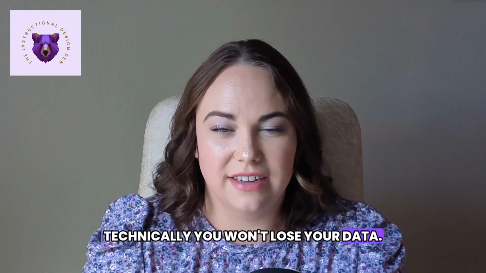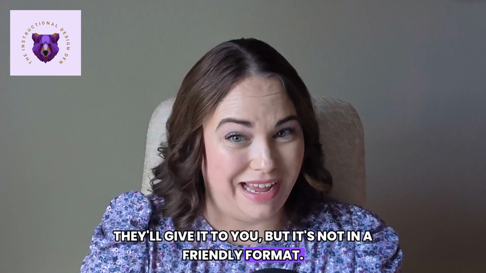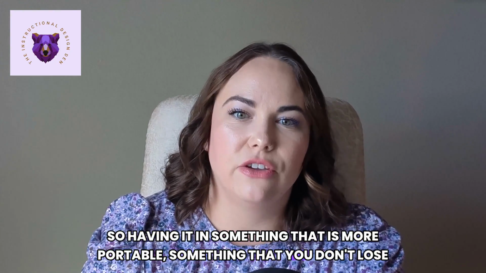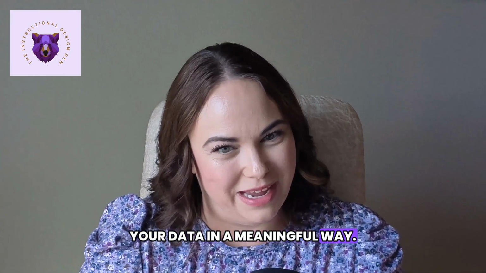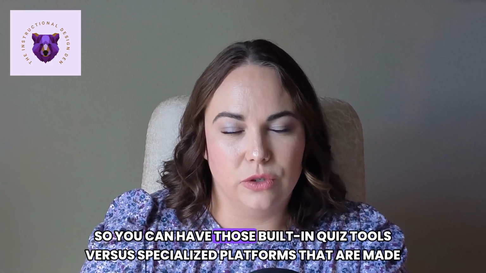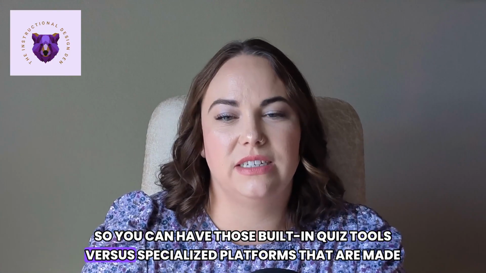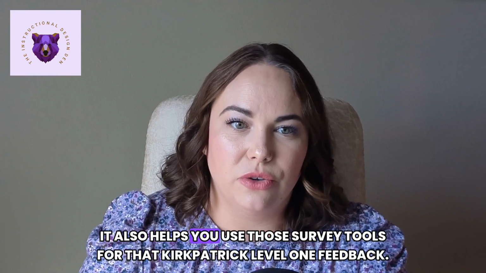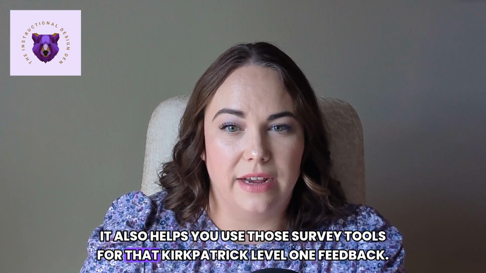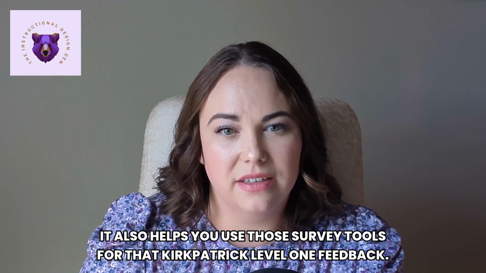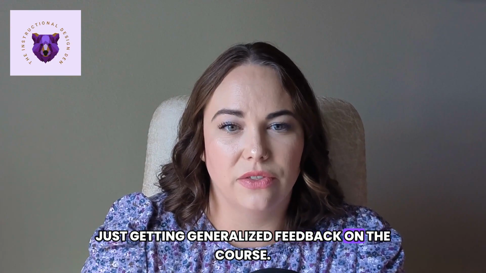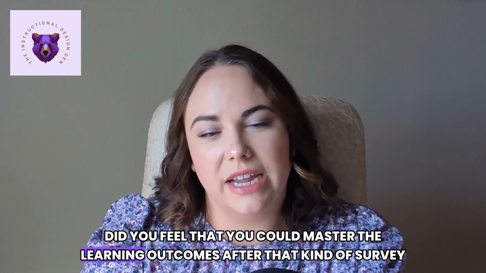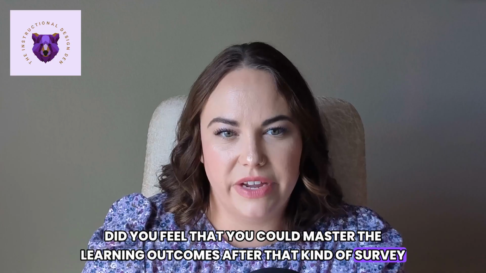Technically, you won't lose your data. They'll give it to you, but it's not in a friendly format, I will say. So having it in something that is more portable, something that you don't lose your data in a meaningful way, it's nice. So you can have those built-in quiz tools versus specialized platforms that are made for that, like Qualtrics. It also helps you use those survey tools for that Kirkpatrick level 1 feedback. Just getting generalized feedback on the course. Did you like it? Did you feel that you could master the learning outcomes?